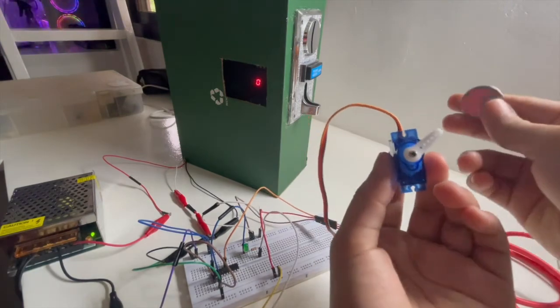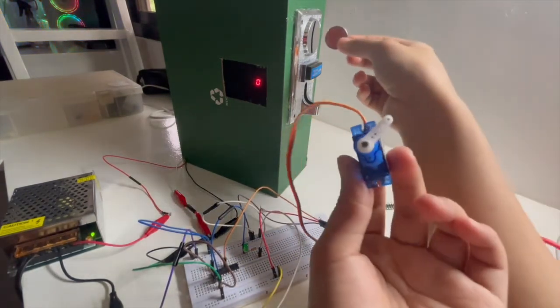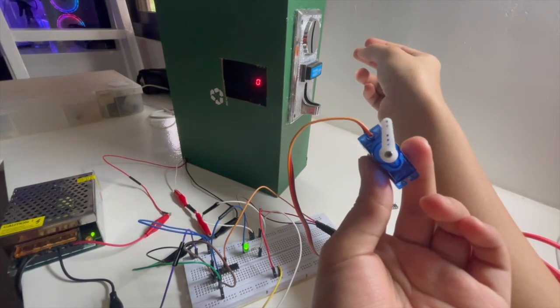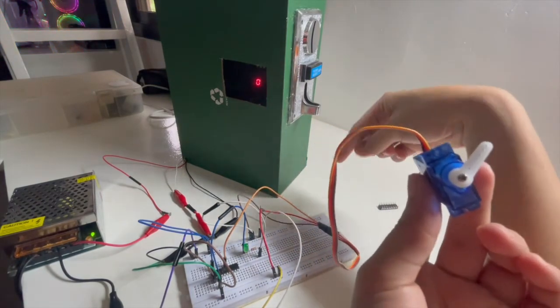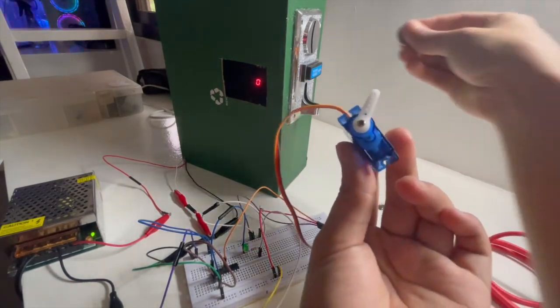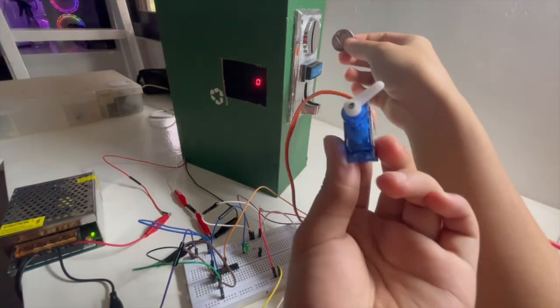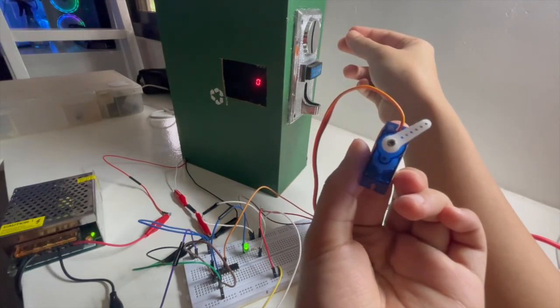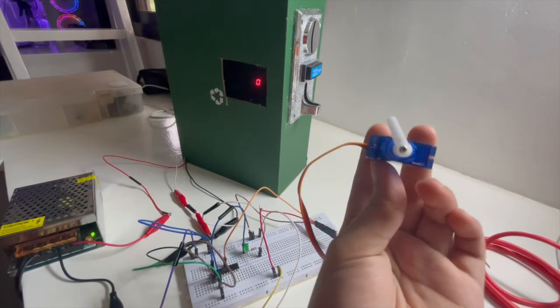So let's check. Let's insert a coin. There, as you can see, the LED turned on and the servo motor moved. So imagine this is the barrier. There. It worked.